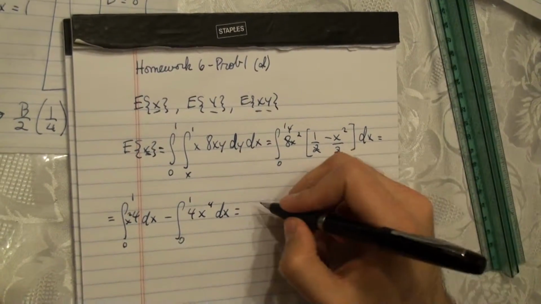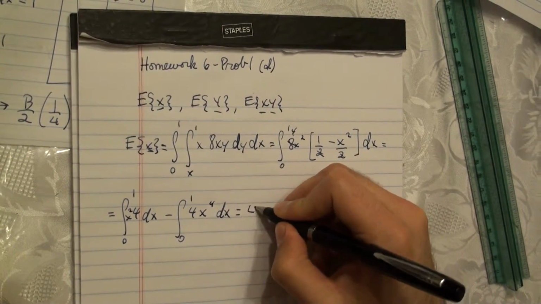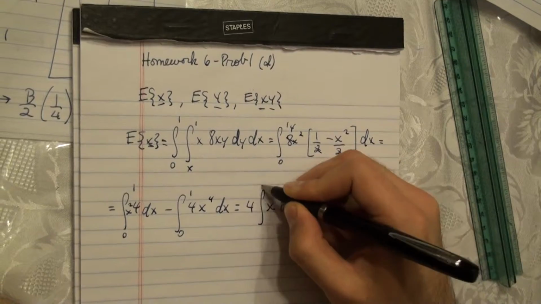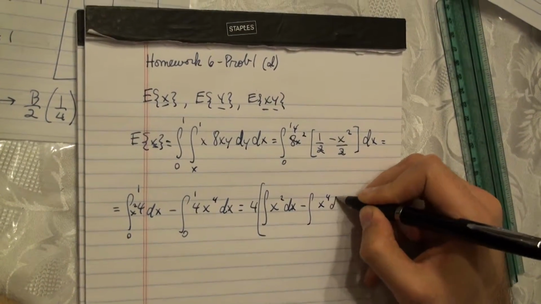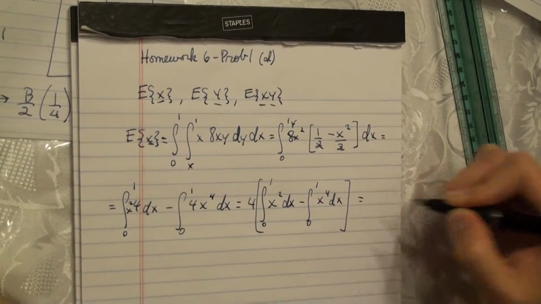We can pull the 4 out because it's a constant, so we have 4 times the integral of x squared dx minus x to the 4th dx, from 0 to 1.